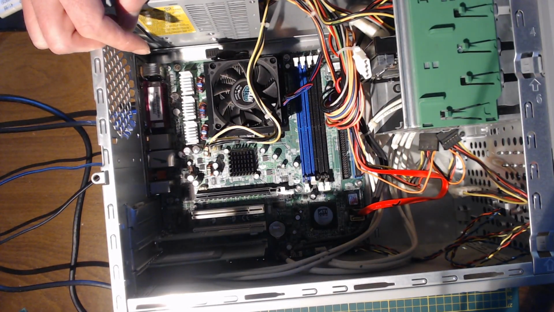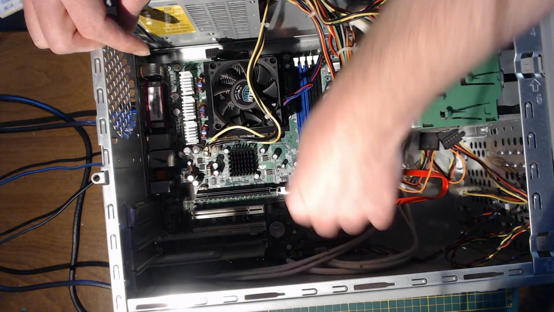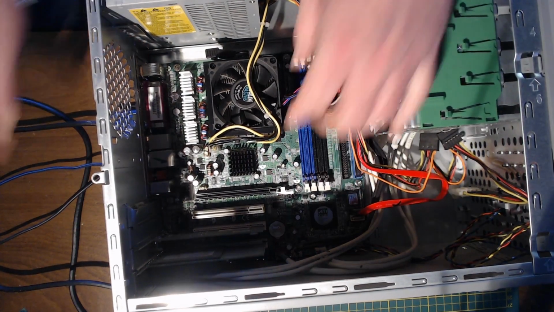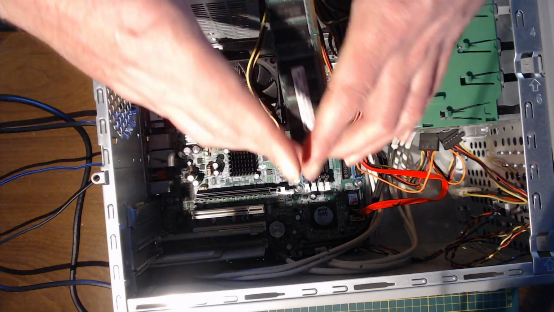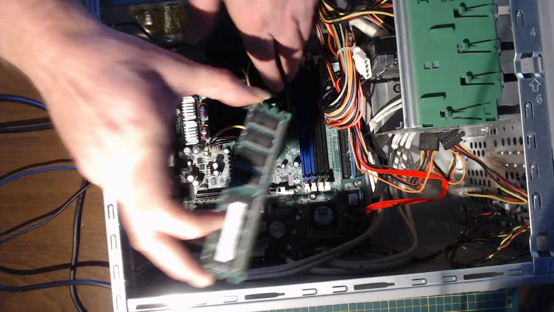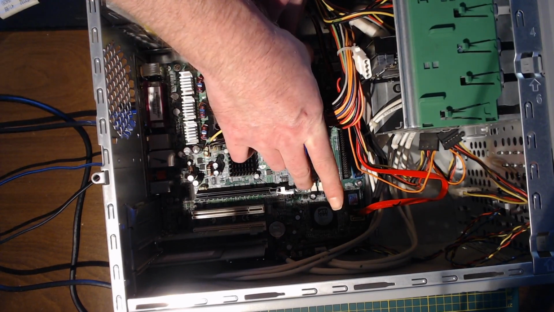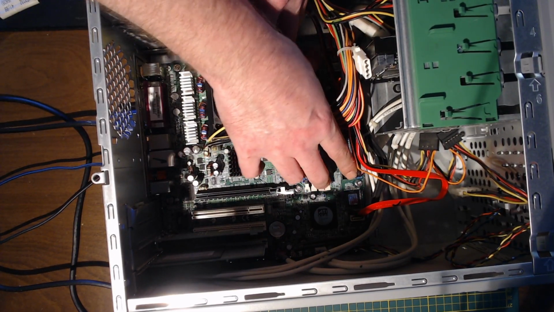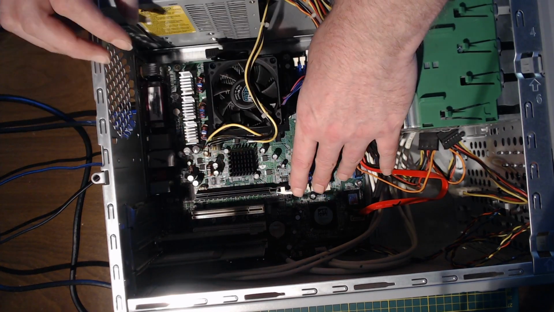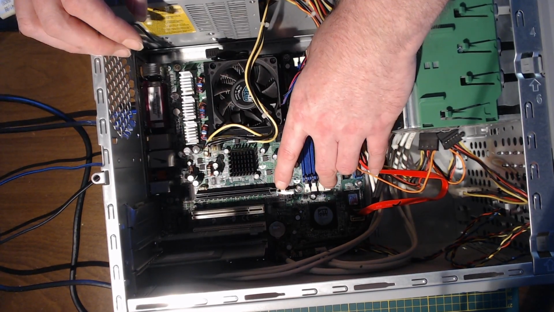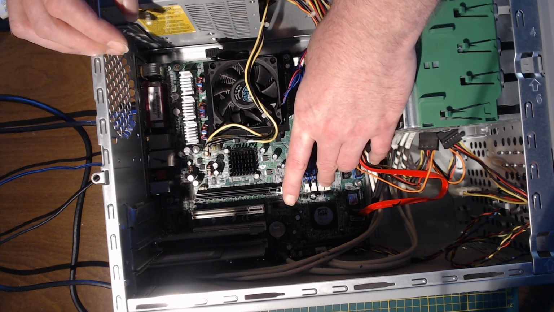DIMM 1, DIMM 2, 3 and 4. Let's put you in the third slot. I think with this unit it is the memory. That's a good thing, it is just 256 MB. Let's see if this will make a difference. I doubt it.